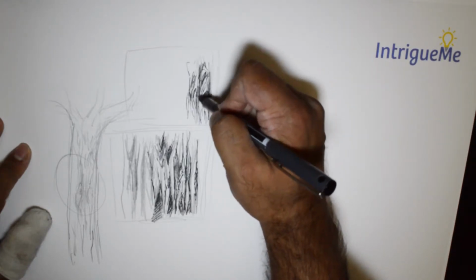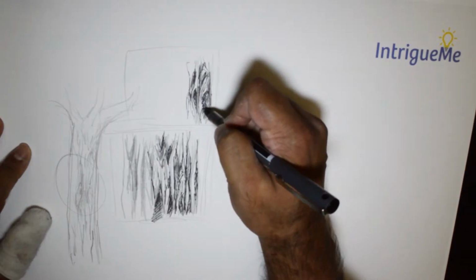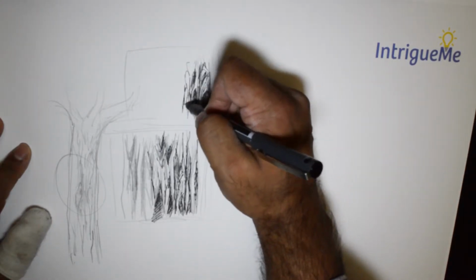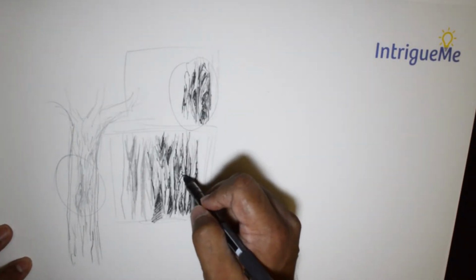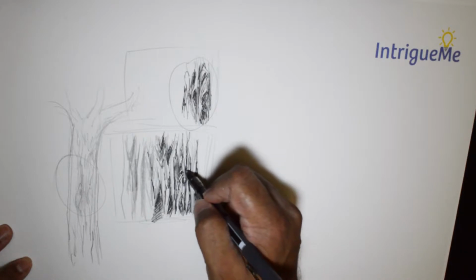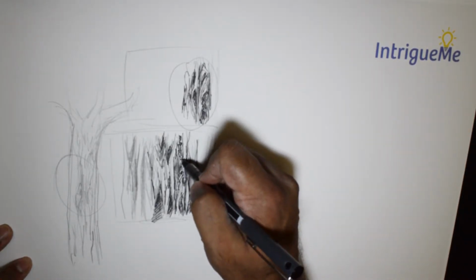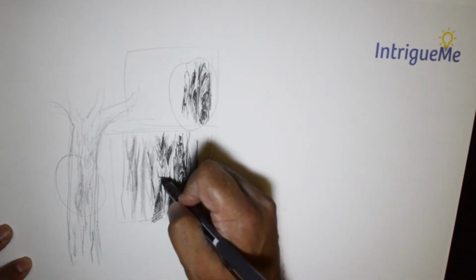And of course, according to your preference of how much you would like to shade, fill, or ink, you could keep going. And this is in between the lines here. And I'm just putting it according to that size into the bark.